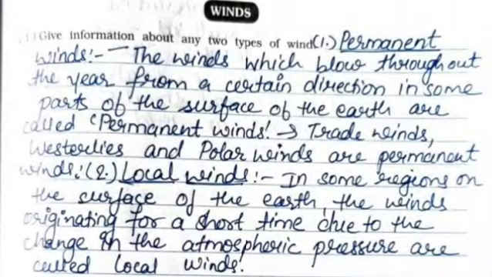Now the questions for winds. First one, give information about any two types of winds. So the first type is permanent winds. The winds which blow throughout the year from a certain direction in some parts of the surface of the earth are called permanent winds. Trade winds, westerlies, and polar winds are permanent winds. The second type is local winds. In some regions on the surface of the earth, the winds originating for a short time due to the change in the atmospheric pressure are called local winds.